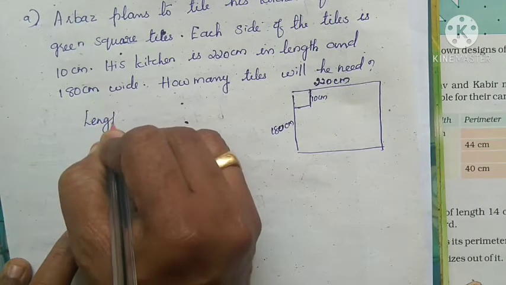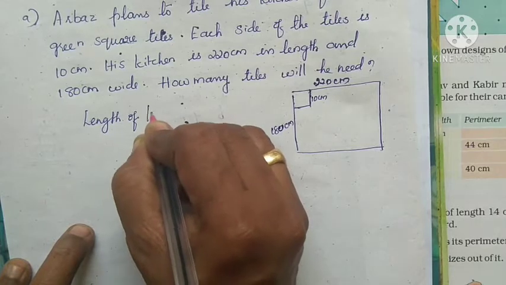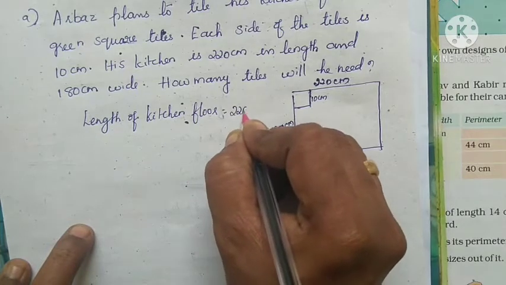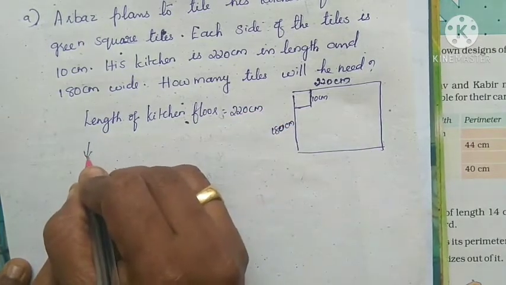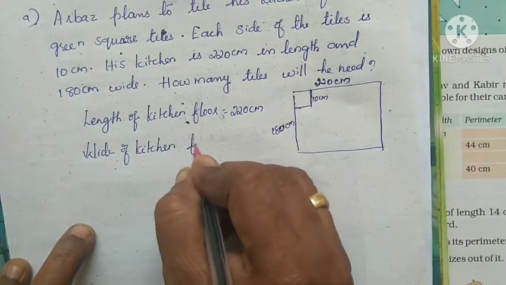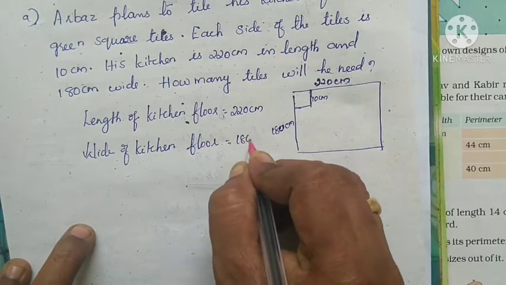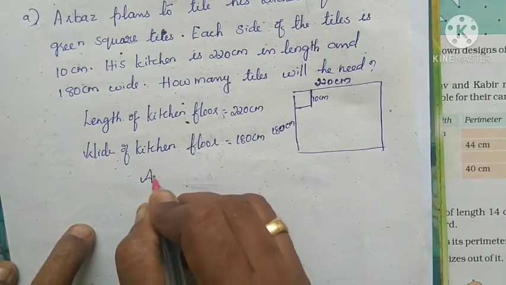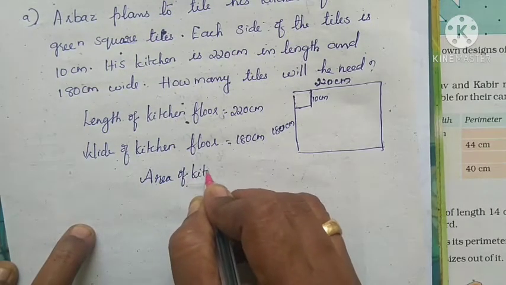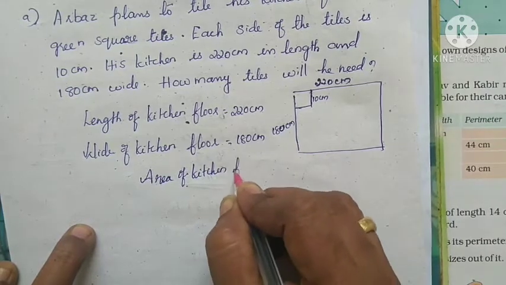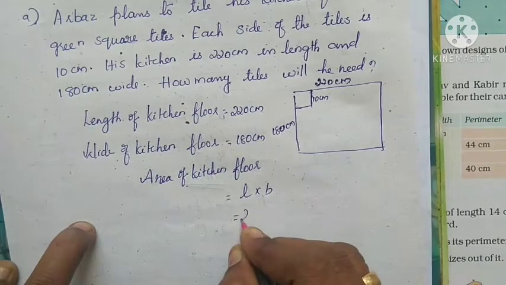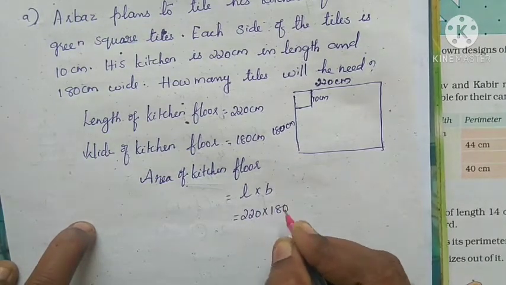length of the kitchen floor, that is equal to 220 centimeter, and the width of the kitchen floor, that is 180 centimeter. Next we want to find out the area of the kitchen floor, that is equal to length into breadth, that is equal to 220 centimeter into 180 centimeter.